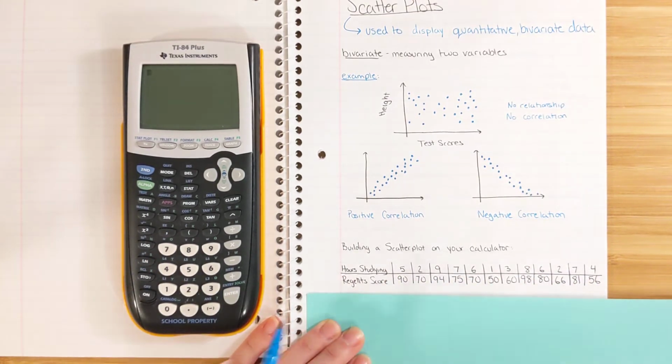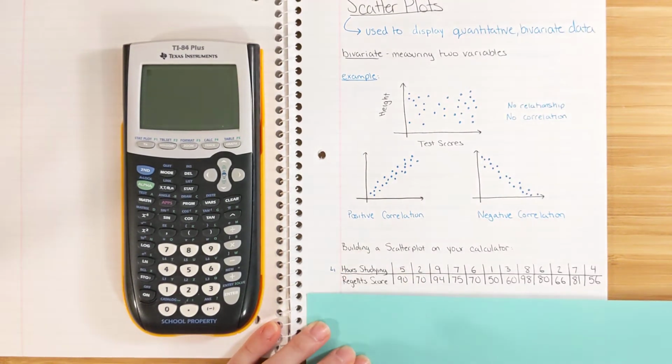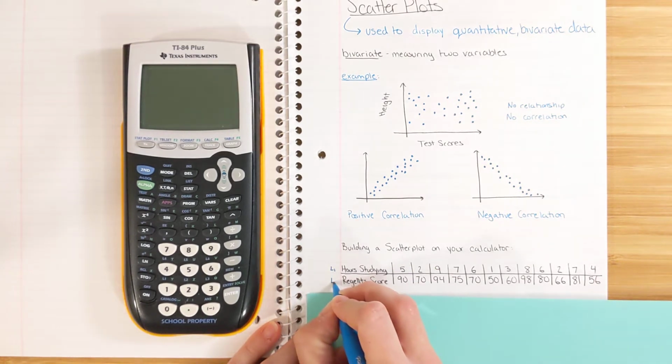So now that we have two variables, we're actually going to use two lists. If the table or the data set gives you an X value and a Y value, X should go in L1, Y should go in L2. If it doesn't, then try to decipher which one is your independent variable. That should always be represented by X, and that's going to go in our L1. And in this case, that would be hours studying, and then our Regents score is going to be L2.